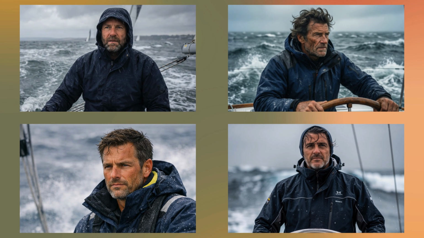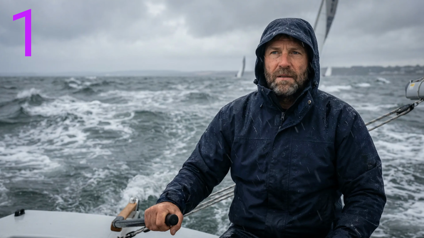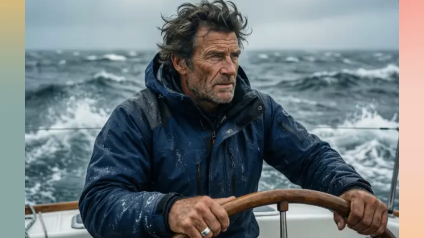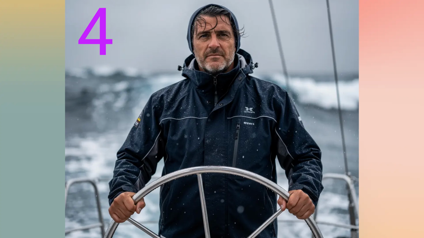Now, as promised, it's time to put those benchmarks to the test. On your screen are 4 images, all generated from the exact same prompt. 3 of these were created by top-tier paid models, and 1 was generated by Qwen Image 2512. Look at the fine textures, the lighting, and the skin realism. Can you spot the open-source challenger among the giants? Take a second.